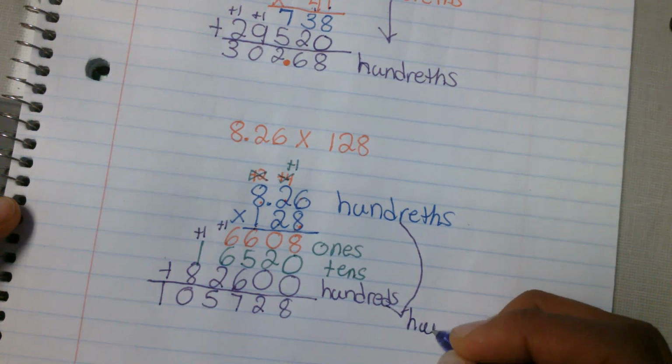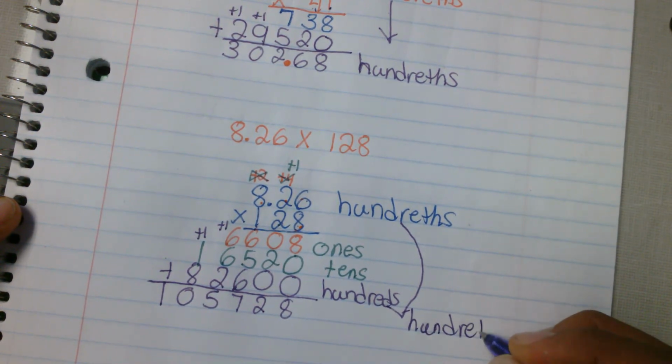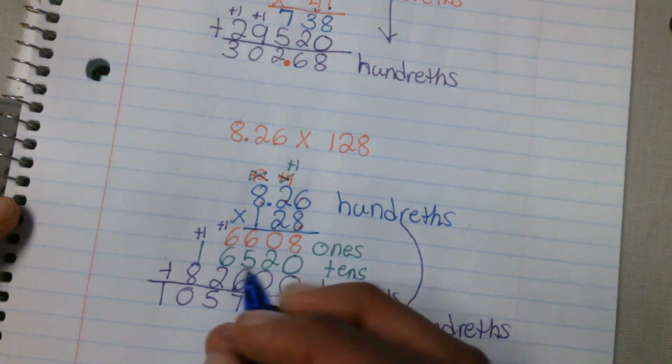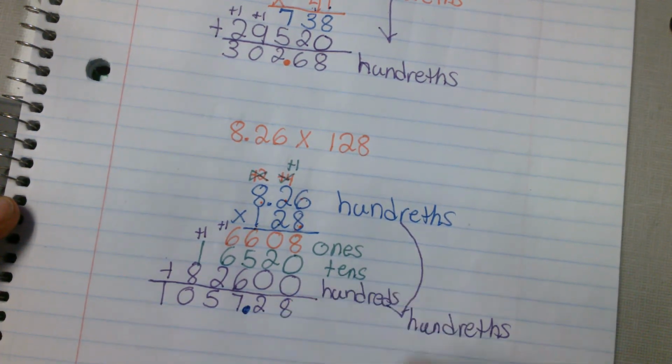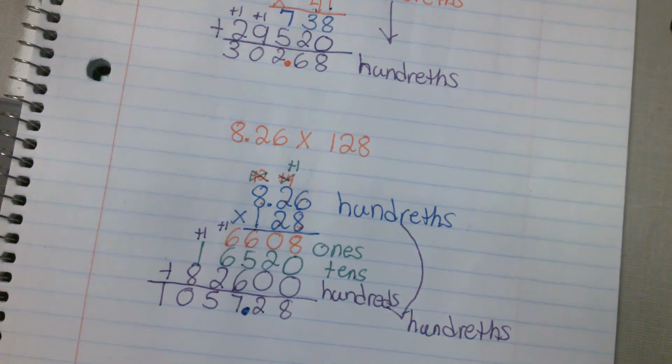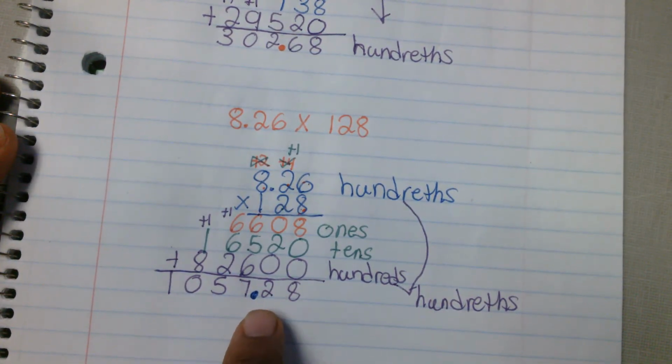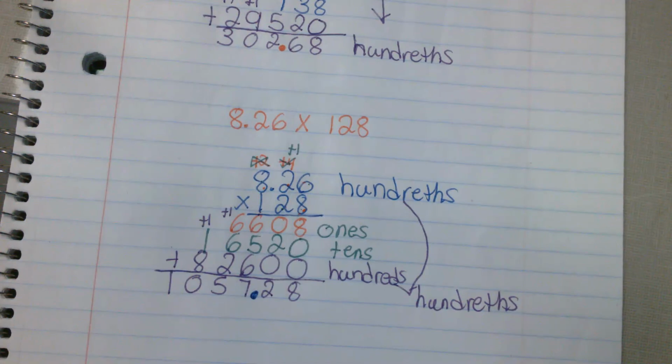My problem was in hundredths. So I need my answer in hundredths. That means I need to have 2 digits behind my decimal, so I know my decimal goes right there. So we're still working on standard algorithm. All we're doing today is just making sure we add our decimal in the correct spot, and we're working on hundredths, which means I should have 2 digits behind my decimal point for every answer we do today.